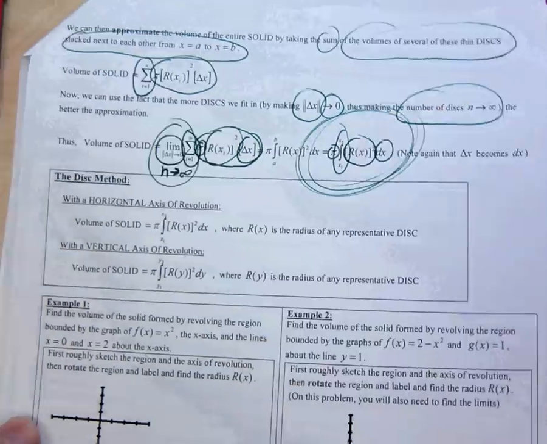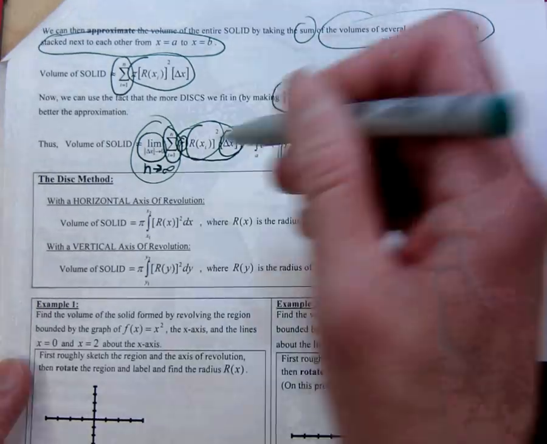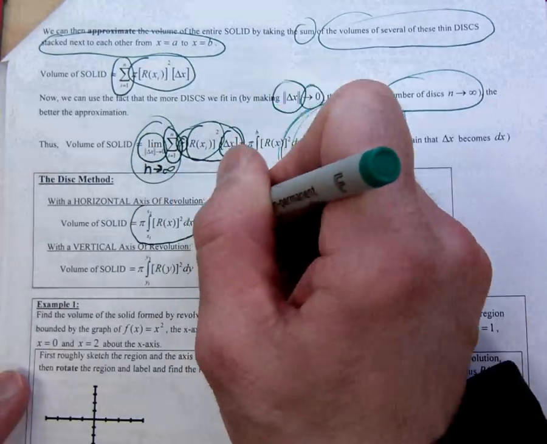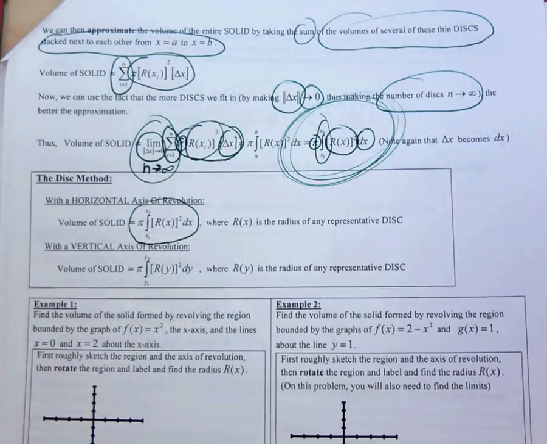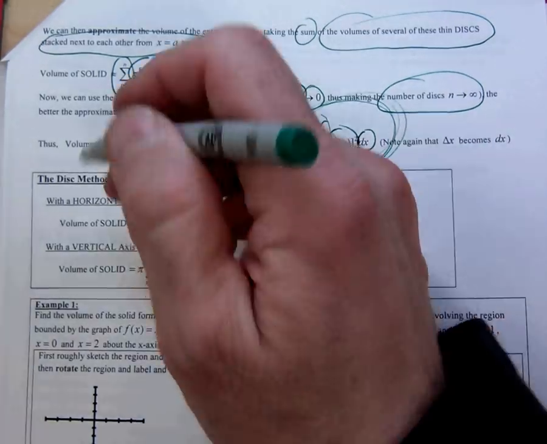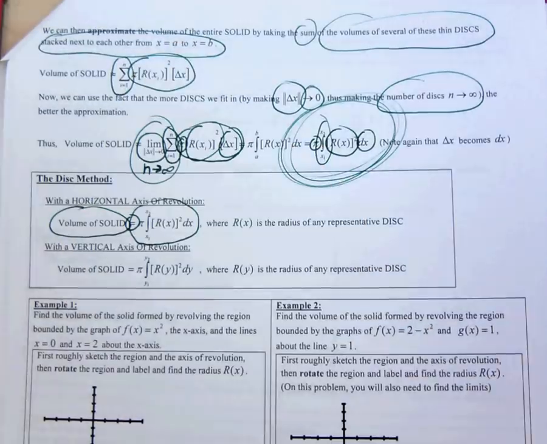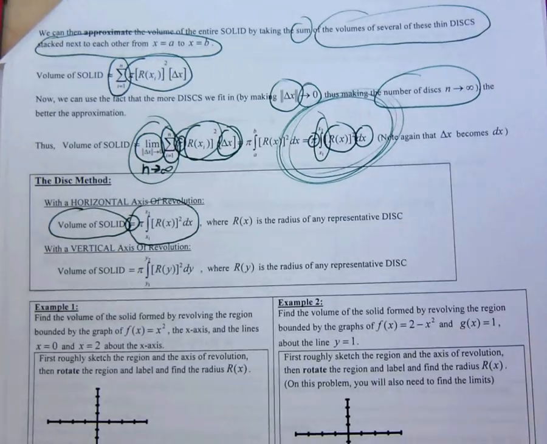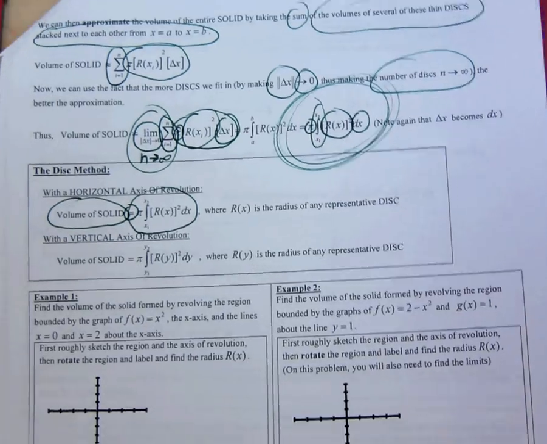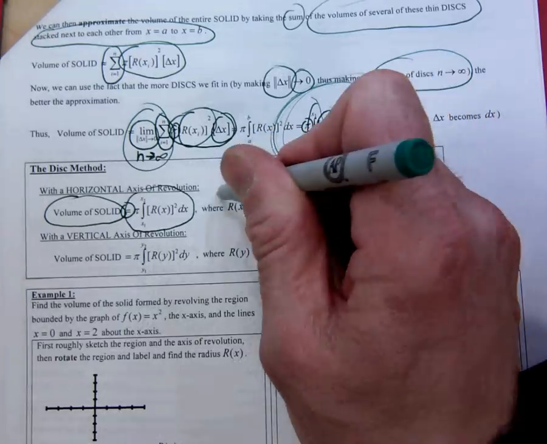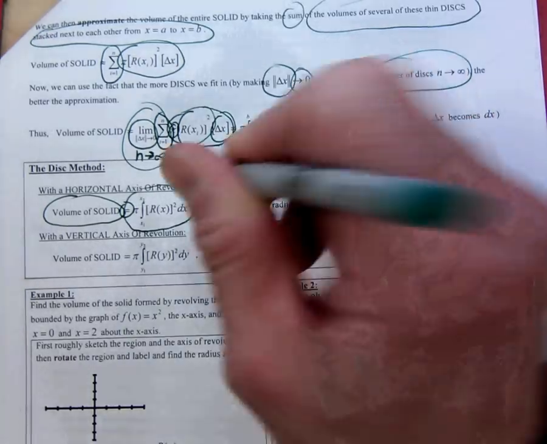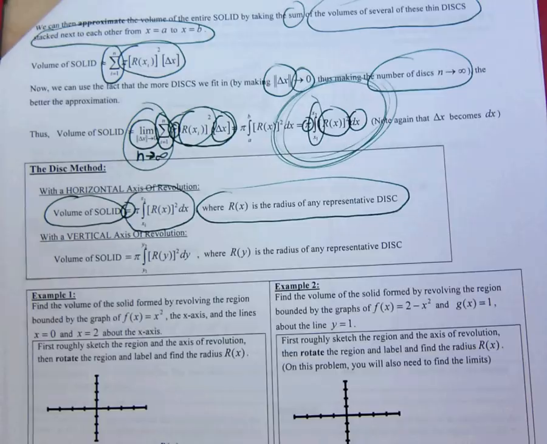So here we are then. That's where we're at then. That will give you, and there it is again, by finding that integral, you will have the exact, this is not an approximation, this is the exact volume of the solid that I described earlier, right? You with me? Now, and again, what is R? R is the radius of any representative disk inside the solid.